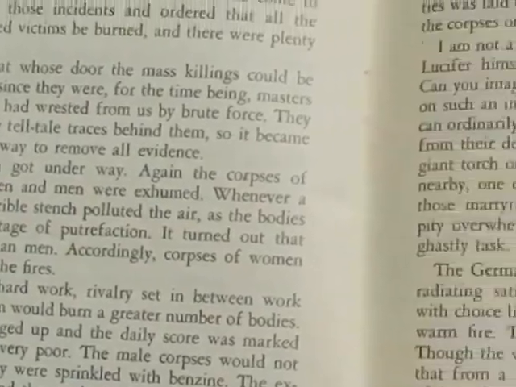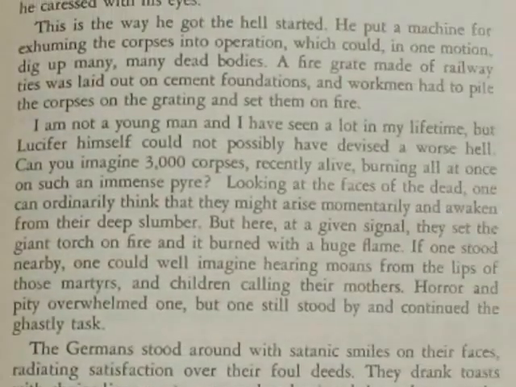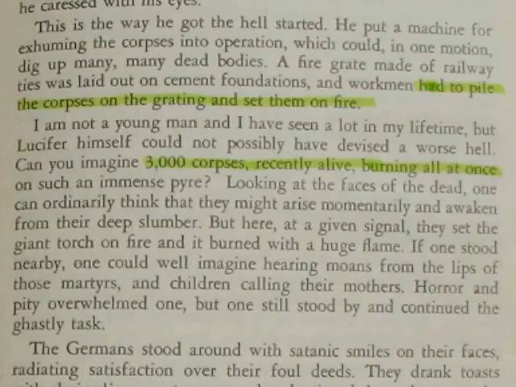That was page 28, but here on page 29 he essentially says as much. "They had to pile the corpses on the grating and set them on fire. 3,000 corpses recently alive burning all at once. But here at a given signal they set the giant torch on fire and it burned with a huge flame." There's no wood mentioned, there's piles of bodies. He's saying that the bodies themselves burned like a giant torch.